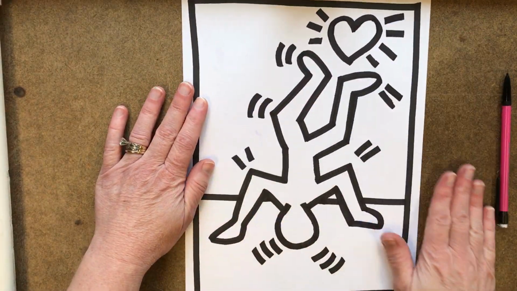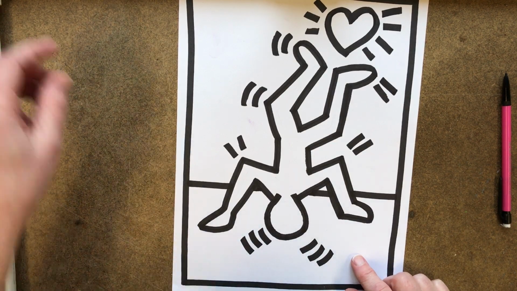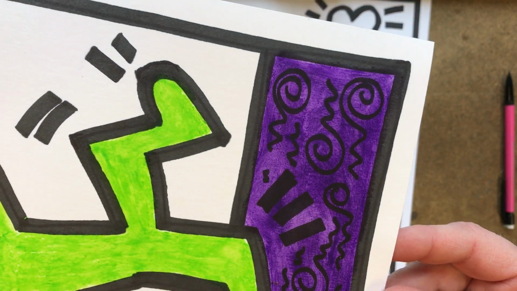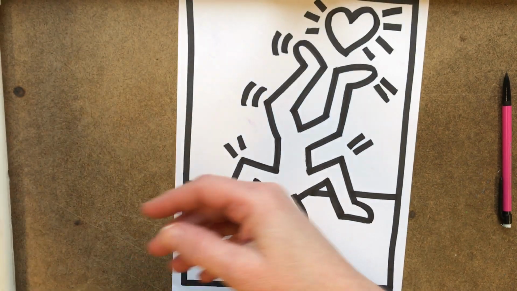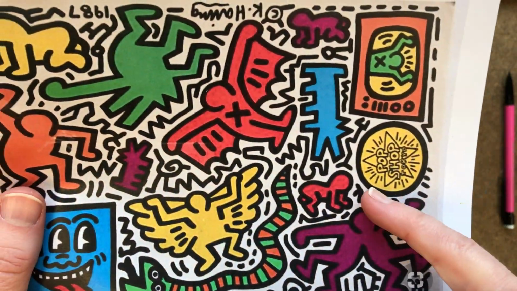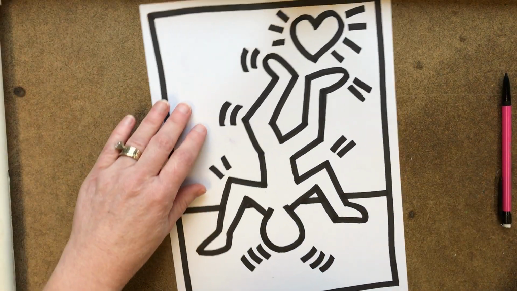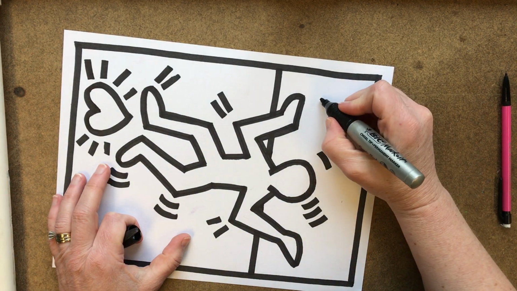Once you have it all drawn and outlined, you can add a pattern to the bottom. It could be, and this one, see, I can see it up close. I put some zigzags and some swirls. And I got that off of this. See how those are here? Zigzags and swirls. You could do, I think on this one, I'm just going to do polka dots.